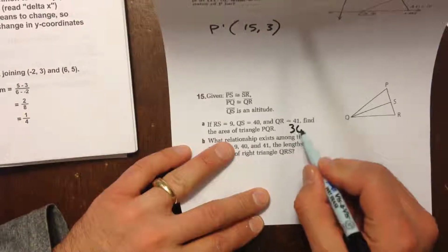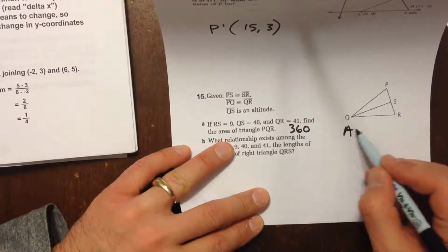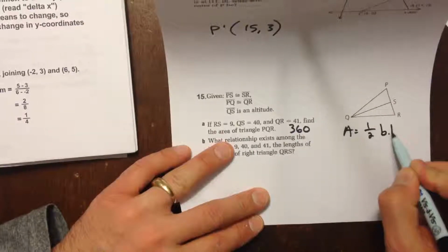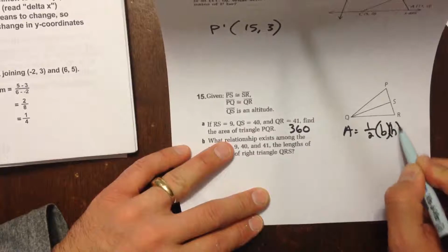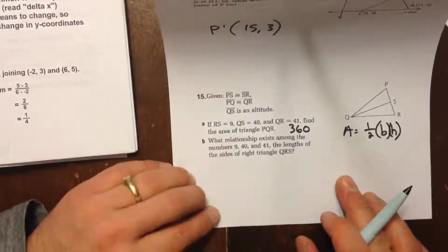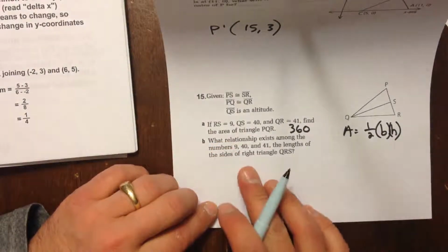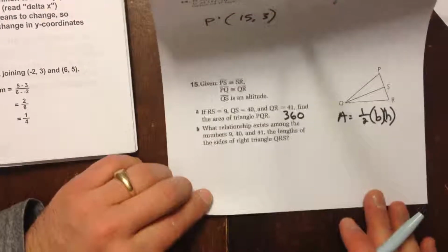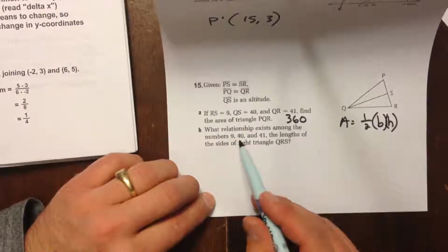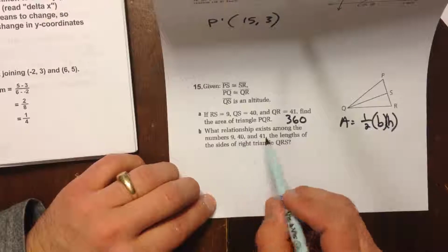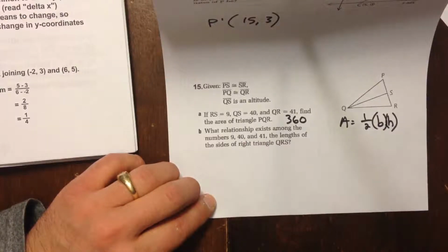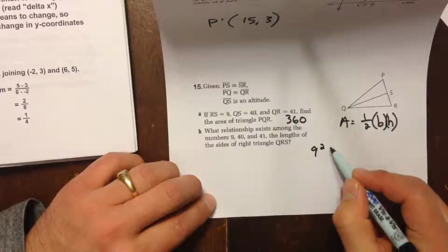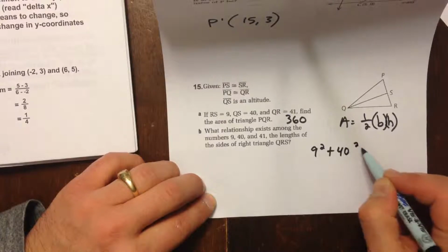the area of the triangle is 360, 1/2 base times height. We'll give you the area of a triangle, and then what relationship exists among the numbers 9, 41, and 40 and 41. And we haven't done this yet.